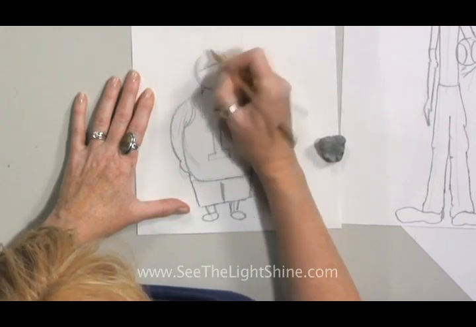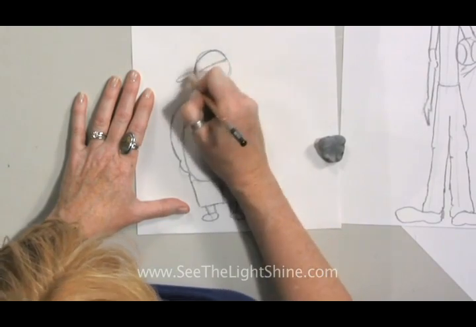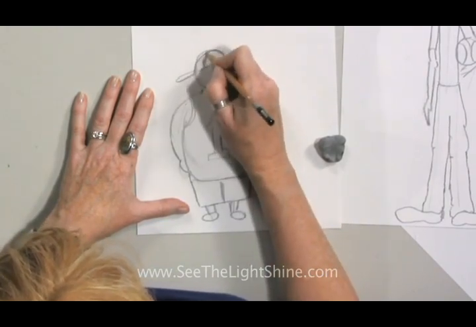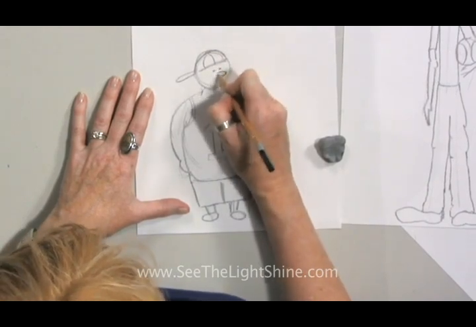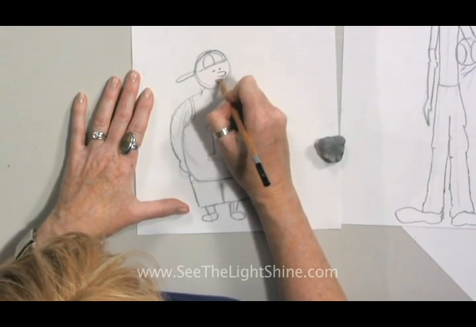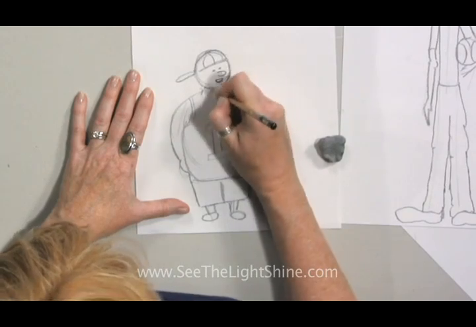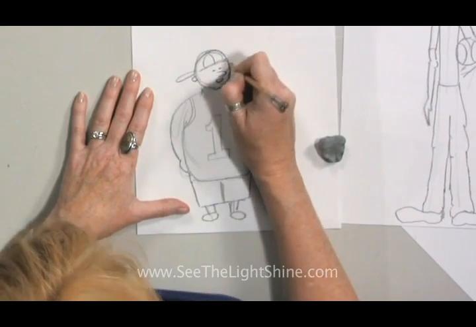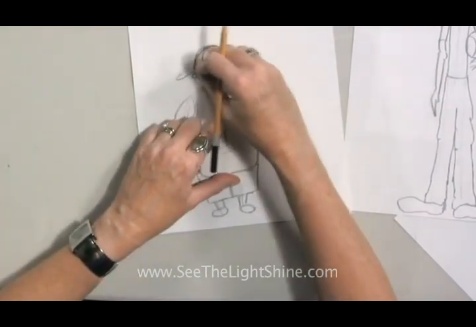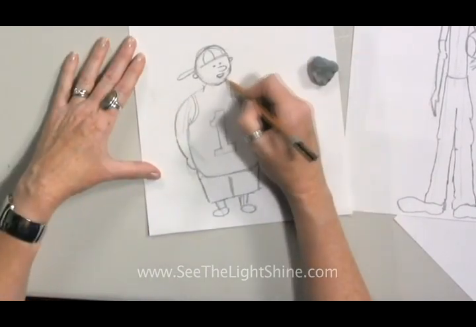And let's put him in a baseball cap. Hats are an accessory you can use too. We'll put him in a backwards baseball cap. How's that? And we'll give him little eyes. And maybe a double chin. And ears that stick out. And I erase the lines I don't want.